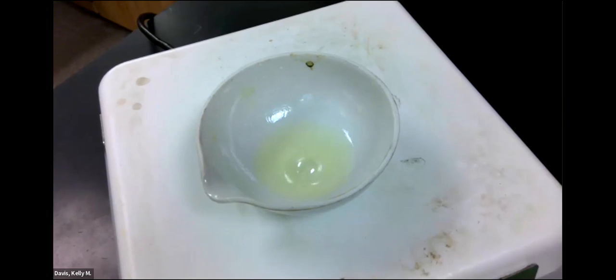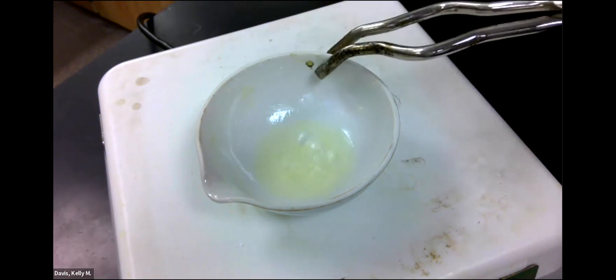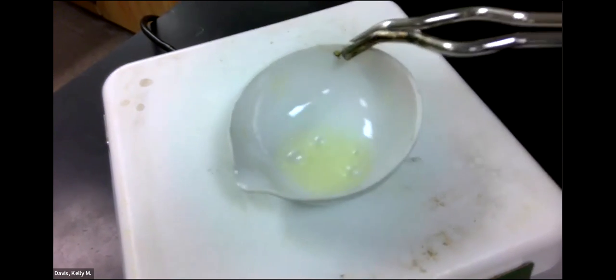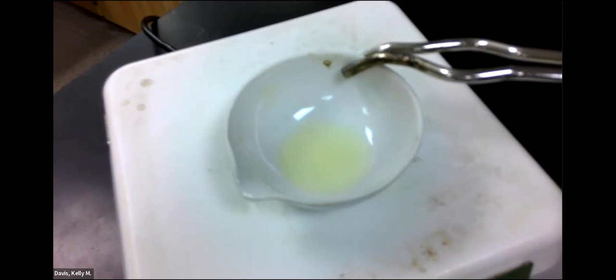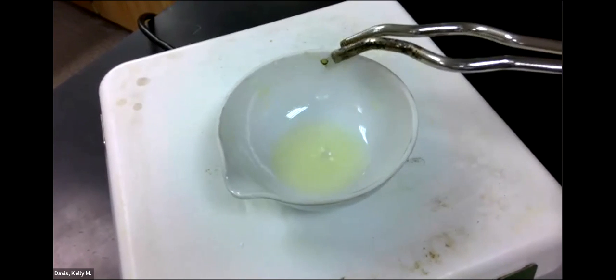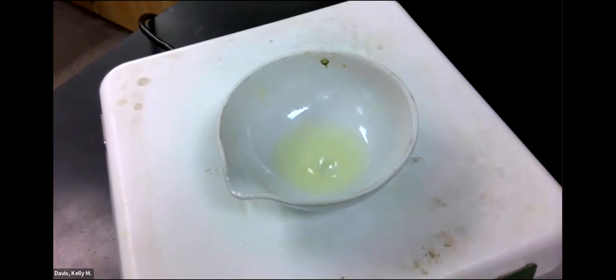Okay, it's been about 10 minutes or so. We're still boiling off the water. It looks a little thick in there. It's definitely less water than before. You can start to see the solid magnesium chloride form around the edges a little bit. And we've had a little bit of splattering, not too much. And I'll just let it keep going.